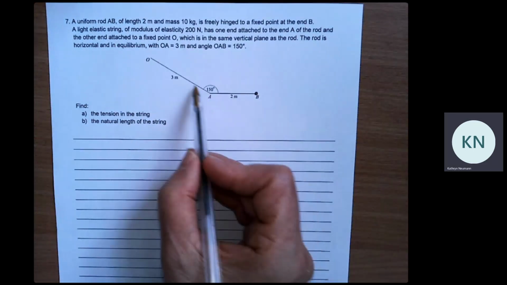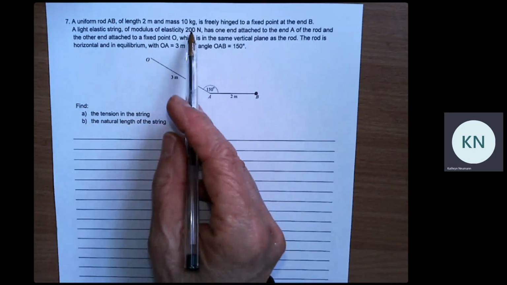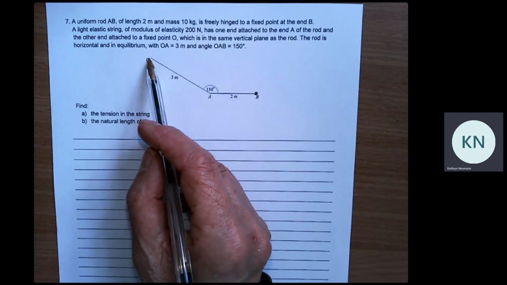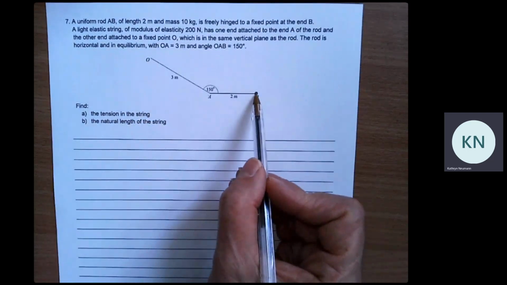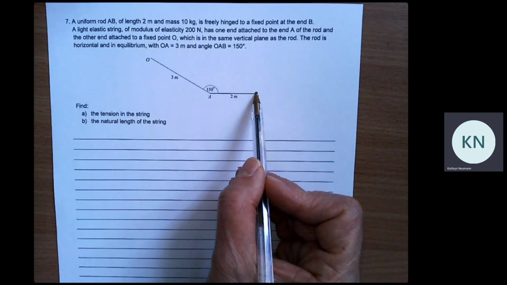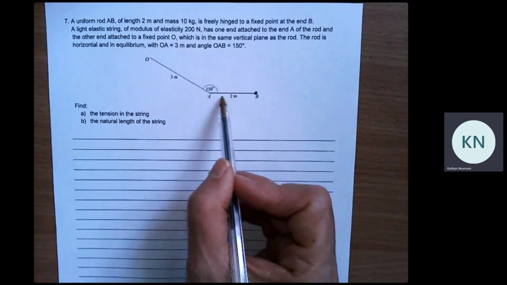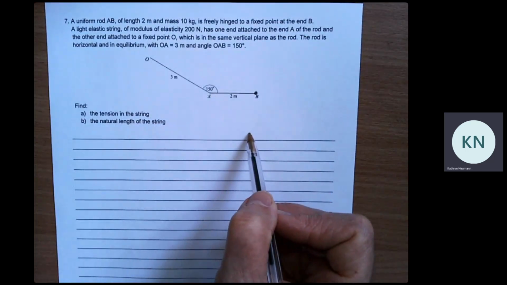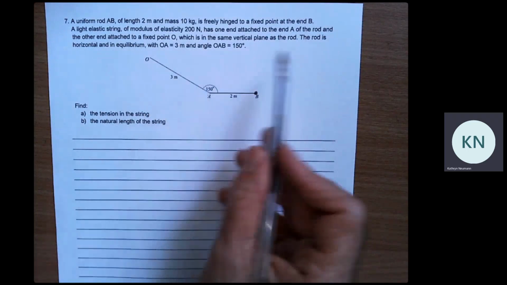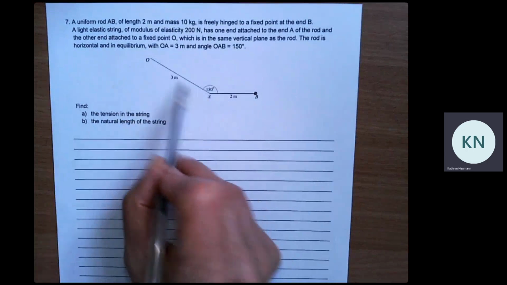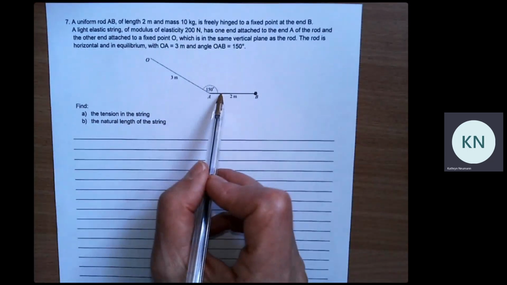Then we've got an elastic string, modulus 100 newtons, one end attached to A, and the other end is attached to a fixed point O, which is in the same vertical plane as the rod. So think of this as a rod coming out of a wall, and then you've got an elastic string holding it up, because otherwise this rod would fall downwards. It's horizontal, the system is horizontal, and it's in equilibrium. O to A is equal to 3, and the angle OAB is 150 degrees.